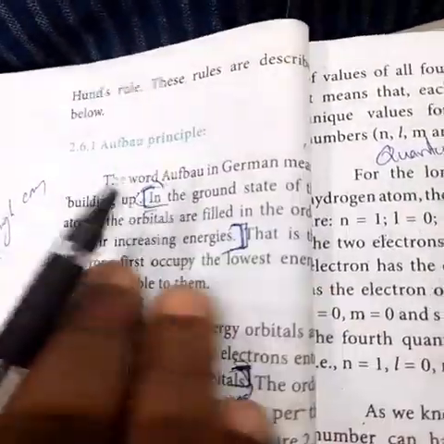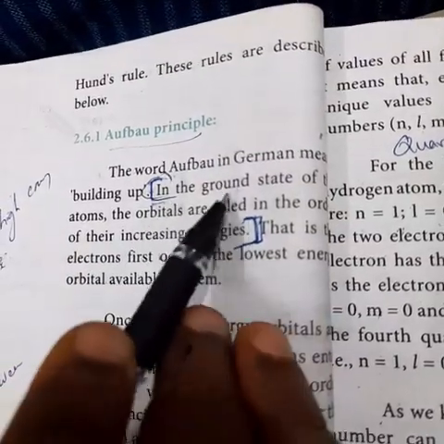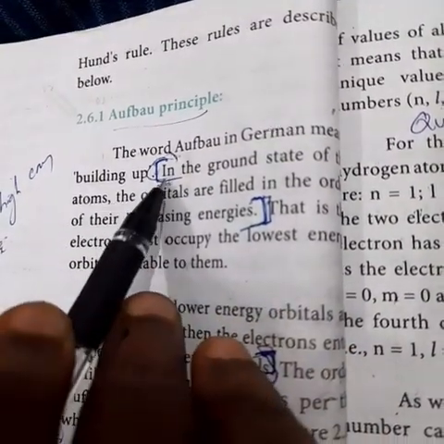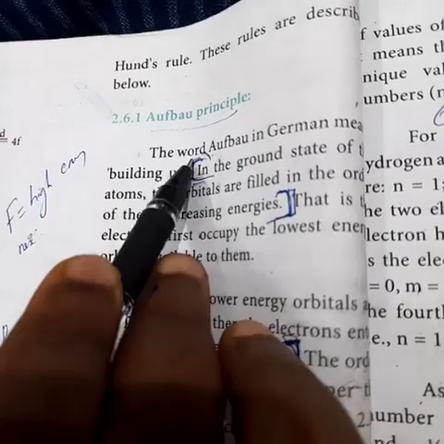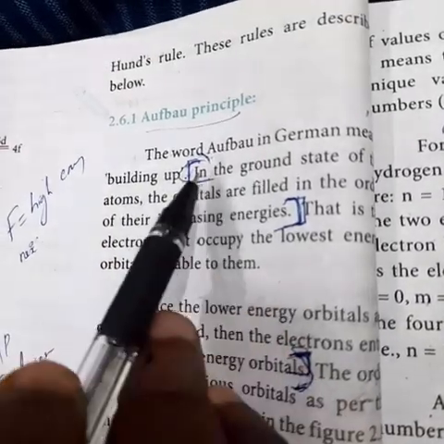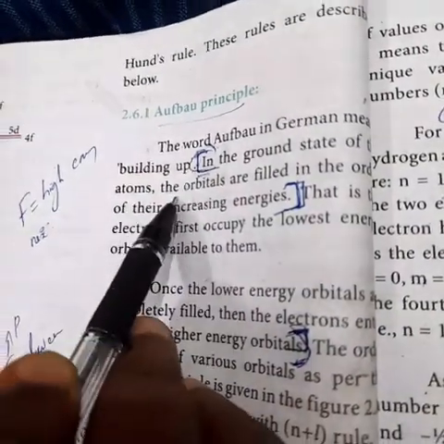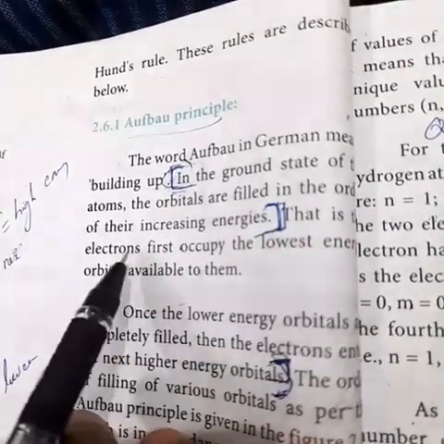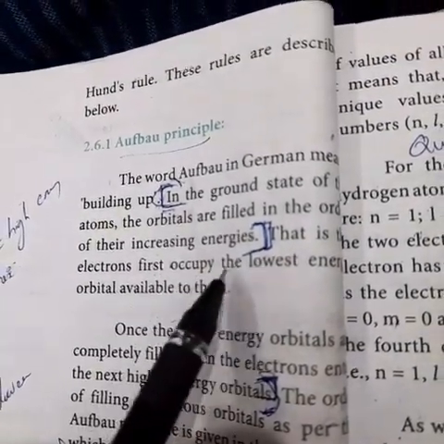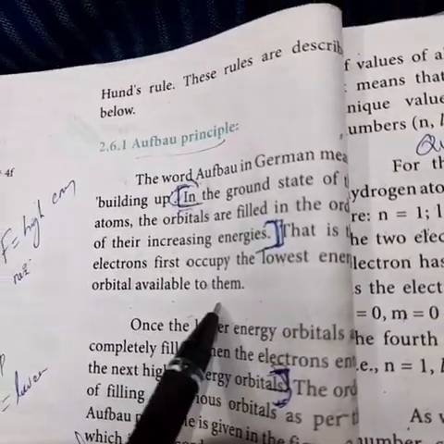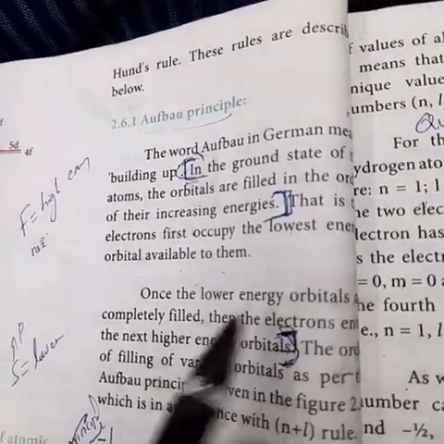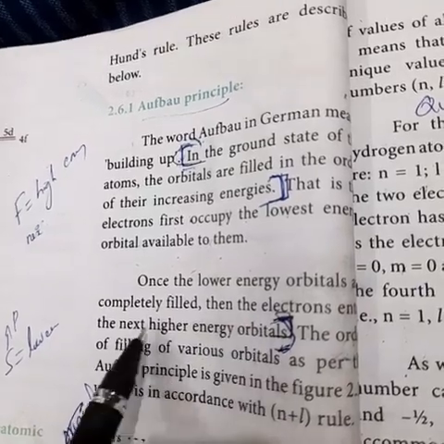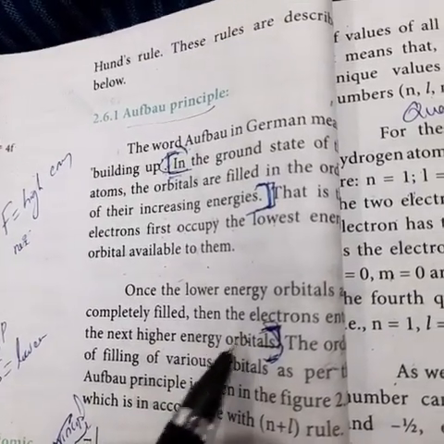Aufbau principle. In the ground state of the atom, from this line onwards you have to mark. In the ground state of the atoms, the orbitals are filled in the order of their increasing energies. That is, the electrons first occupy the lowest energy orbital available to them. Once the lower energy orbital is completely filled, then the electrons enter the next higher energy orbital. Up to here you have to mark.